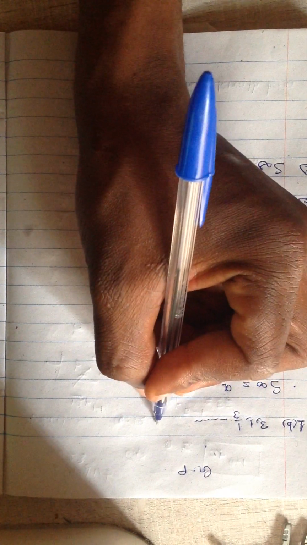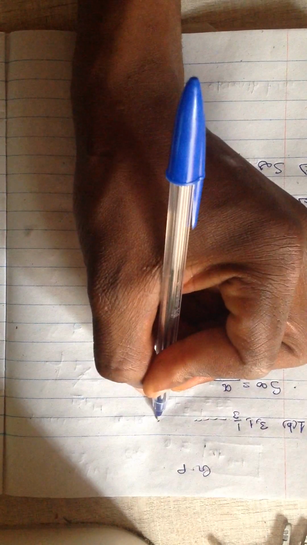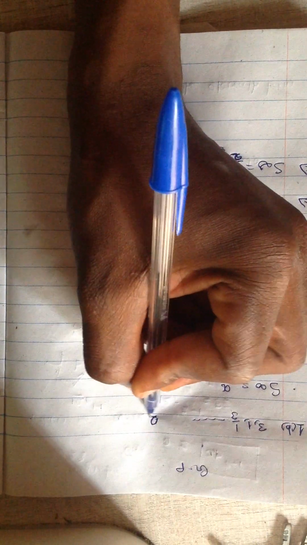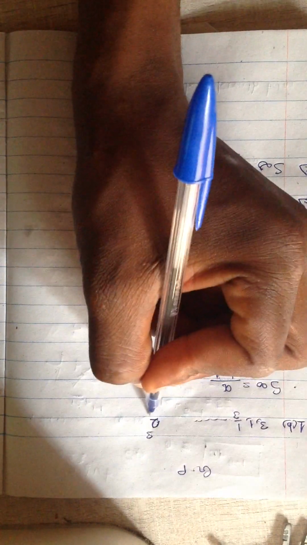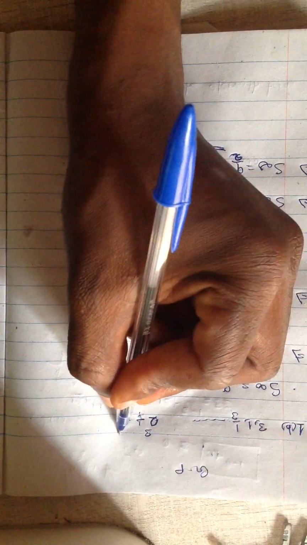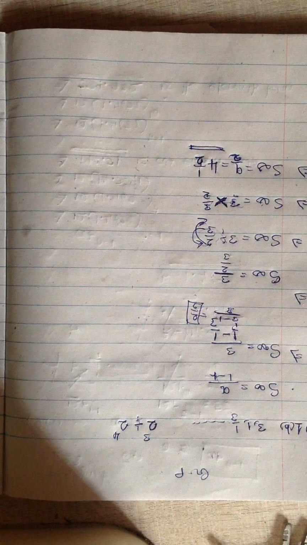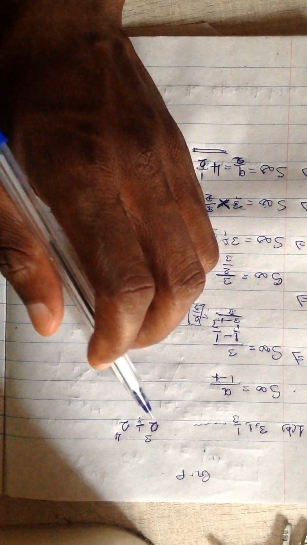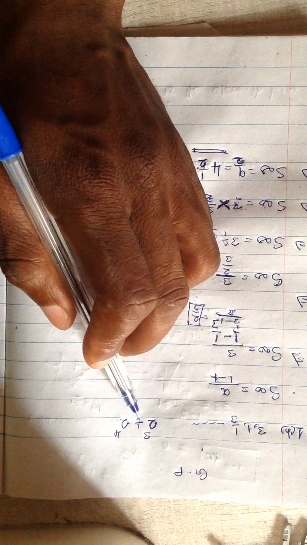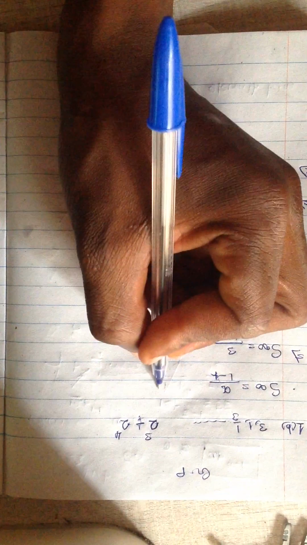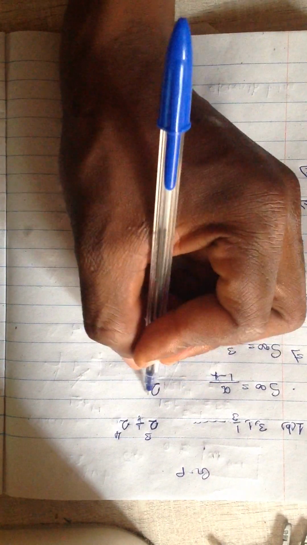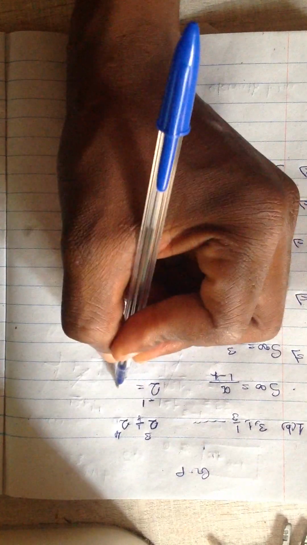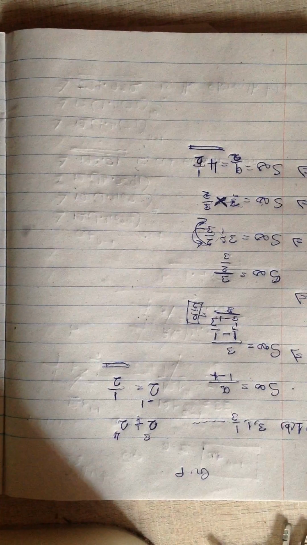So for the rules of indices, for example, I have 2 raised to power 3 divided by 2 raised to power 4. The bases are the same and I'm dividing, so I keep the base, which is 2, and subtract the powers. What is 3 minus 4? That's negative 1. So our final answer is 1 over 2. These are the rules for indices.